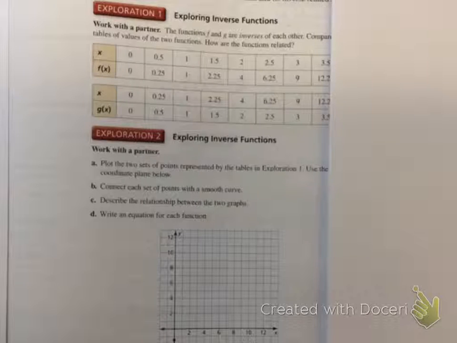So for the x in the first row, he's noticing they are all the same thing as the y in the second row, or the g of x. And what else do we notice in conjunction with the x being the y in the second one? Ben? They're both the same origin. Going back to what Chris is saying, what else are we noticing? The y is also the x.